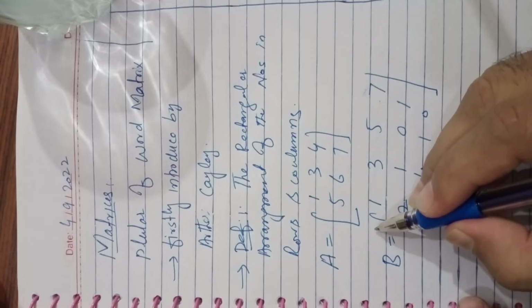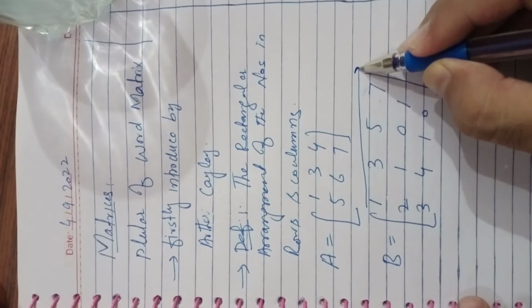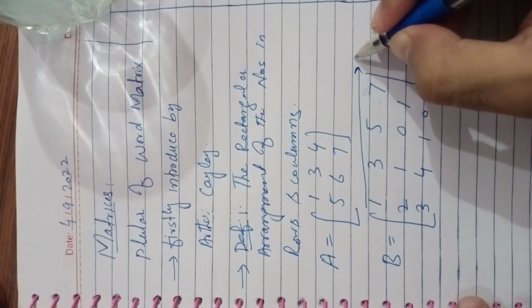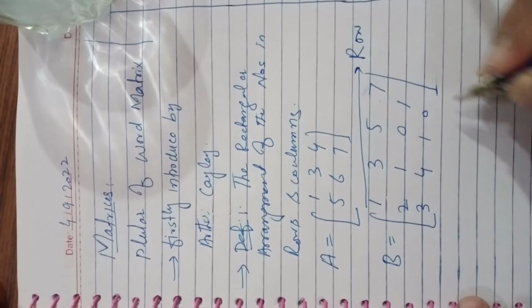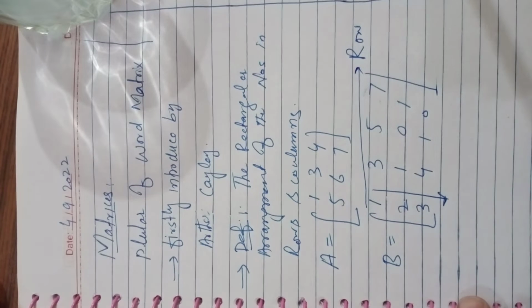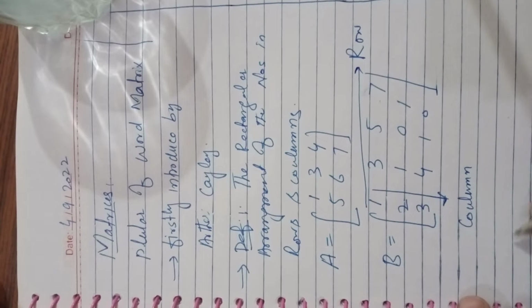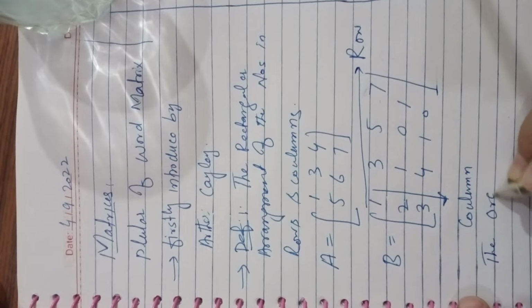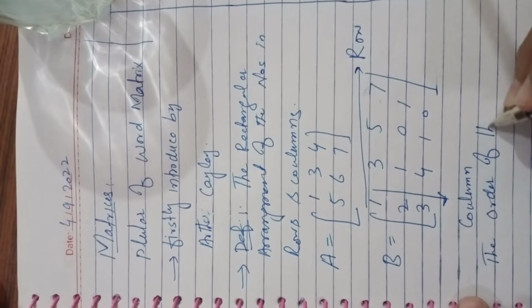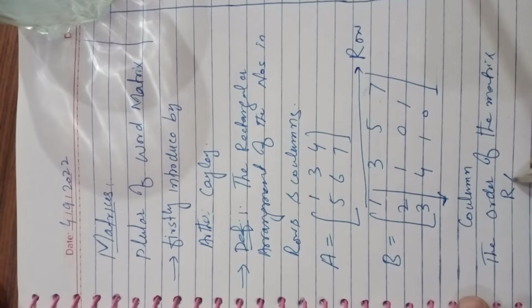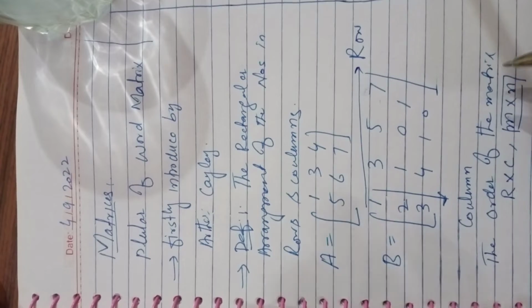In this case, this is the horizontal line, and this horizontal line is known as row, and this is the vertical line, and this is known as column. The order of the matrix means row multiplied by column. So if there is m row and there is n column, then the order will be m cross n.